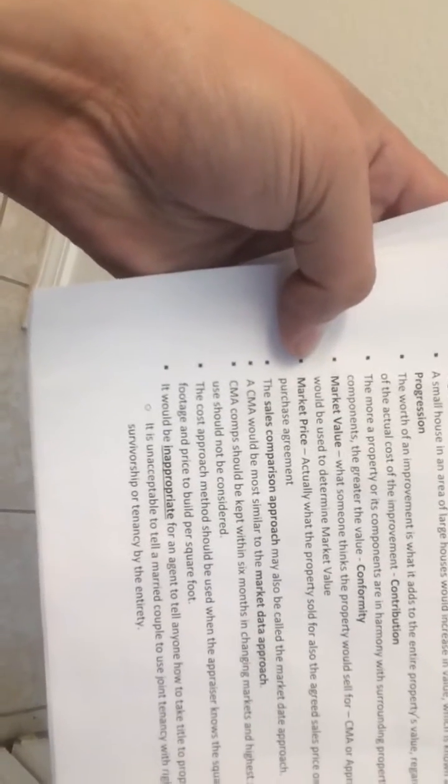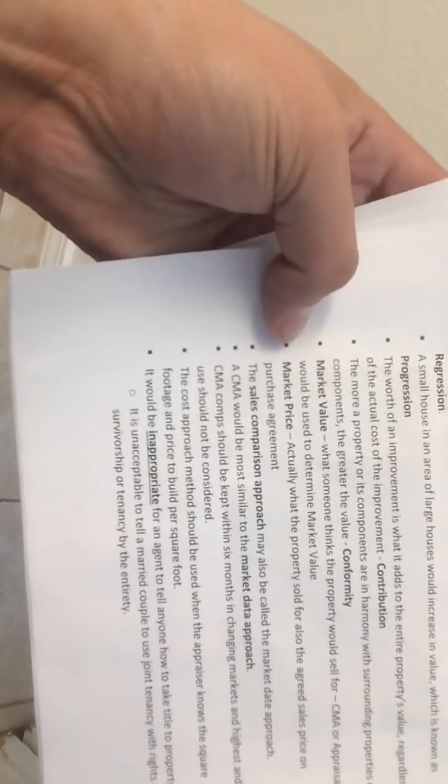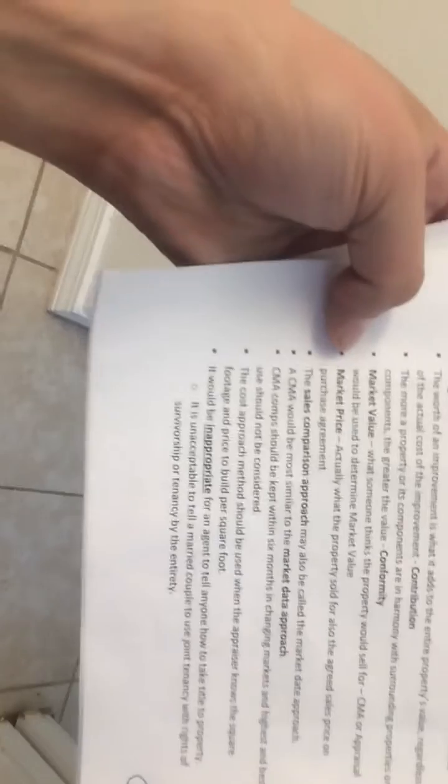Market value. What someone thinks the property would sell for. CMA or appraisal would be used to determine market value. Market price. Actually what the property sold for, also the agreed sales price on purchase agreement. The sales comparison approach may also be called the market data approach.